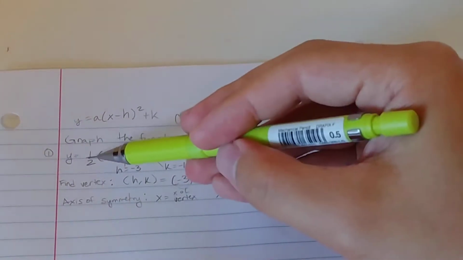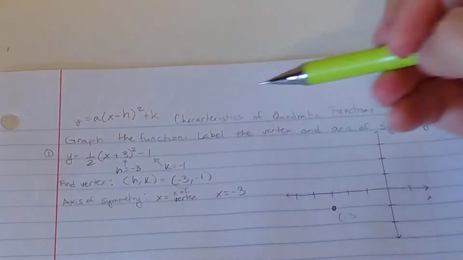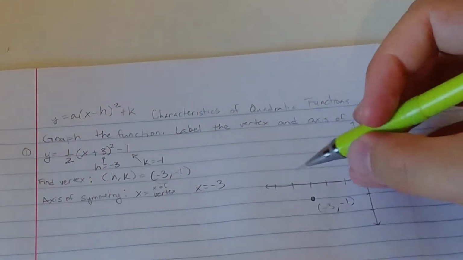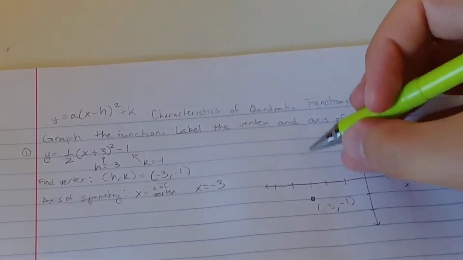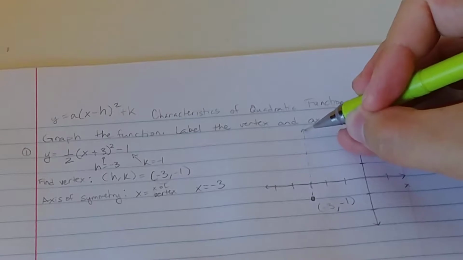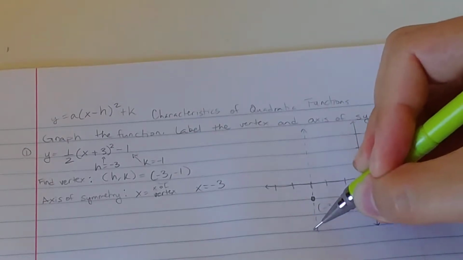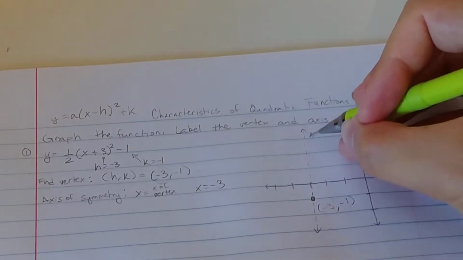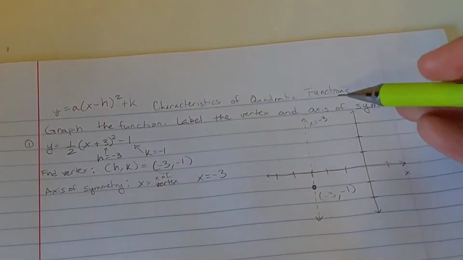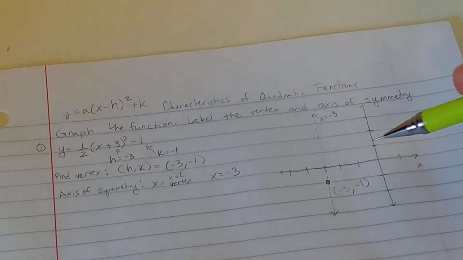And we know that it's going to be going up because it is positive. And the axis of symmetry is just a vertical line going through that vertex. That's x equals negative 3. All right, so we got those two down. Now let's graph the rest of it.